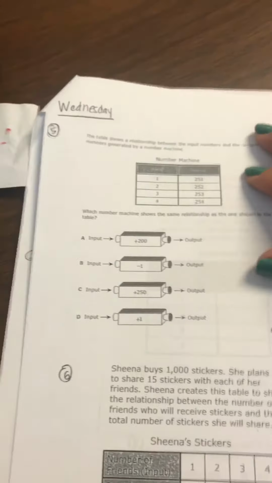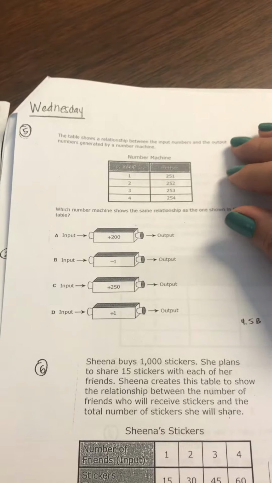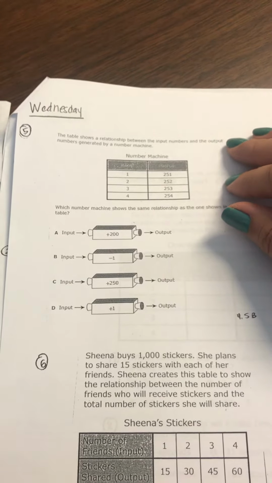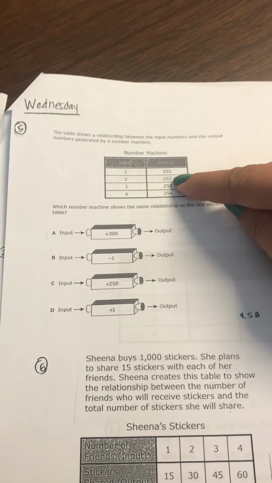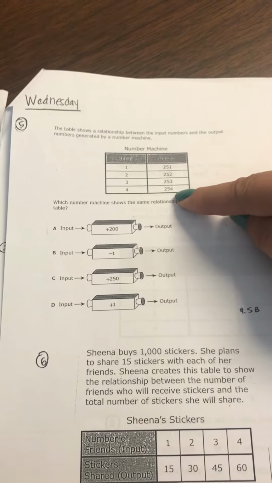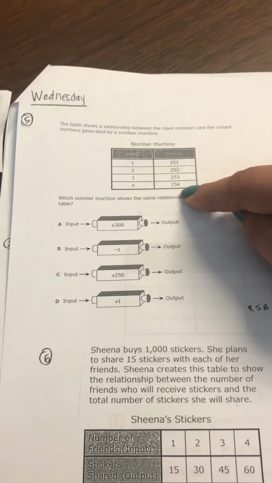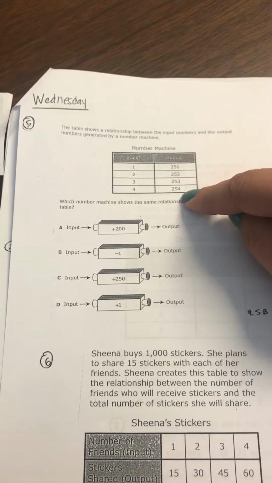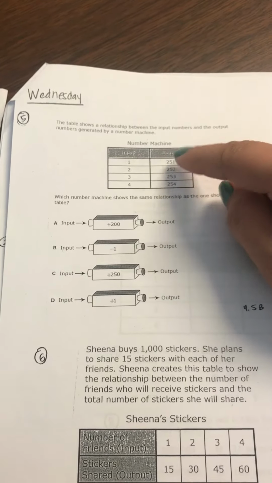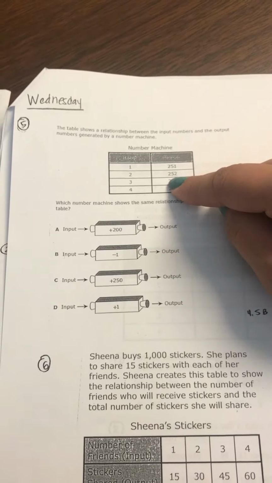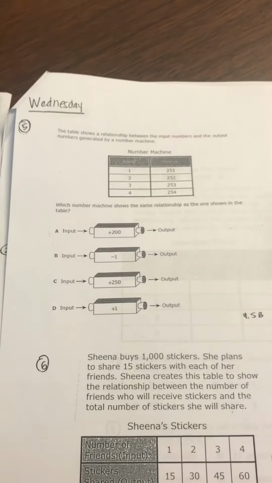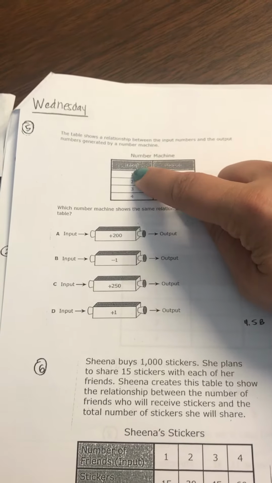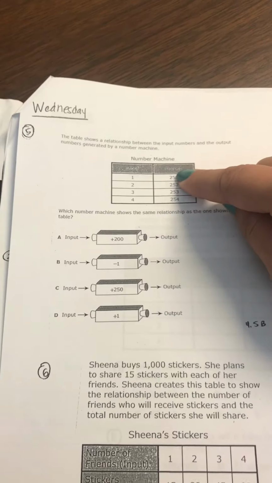One of the mistakes I noticed that a few of us made the other day was that you guys were looking for patterns going down the input column. And so I reminded you guys to be very careful about that, because we're not looking for the rule of the output column or the rule of the input column. We are looking for the rule from the input column to the output column.